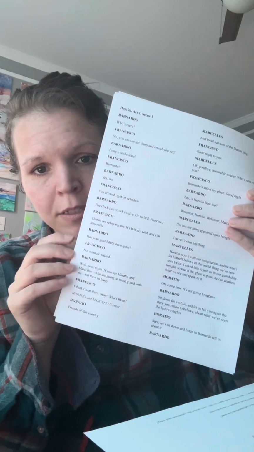Now my husband and I, say hi, are going to read you Act 1, Scene 1. You'll have to forgive us because we are going to be doing multiple characters. And you will have a printout like this where you will see Hamlet Act 1, Scene 1.